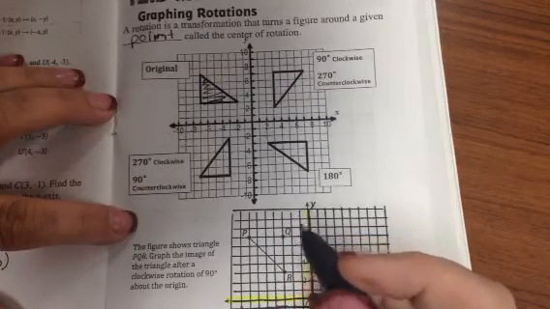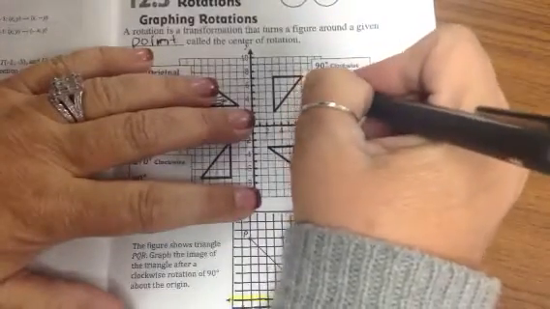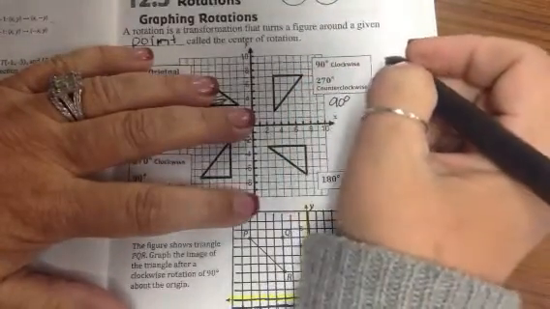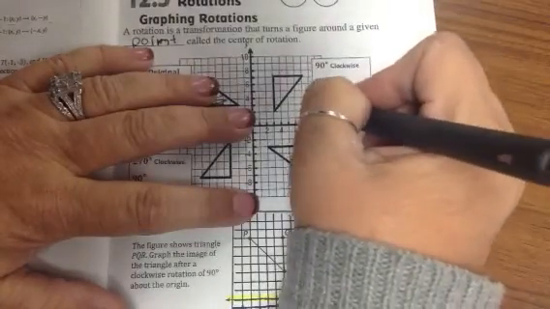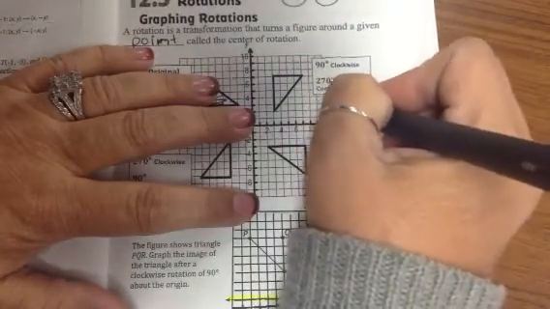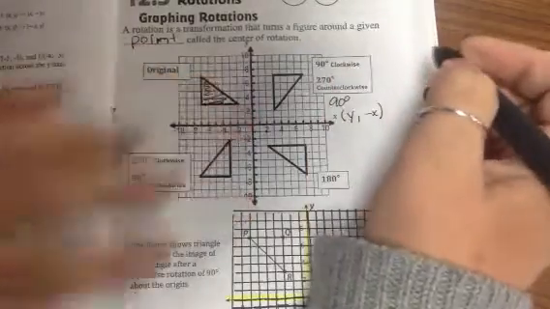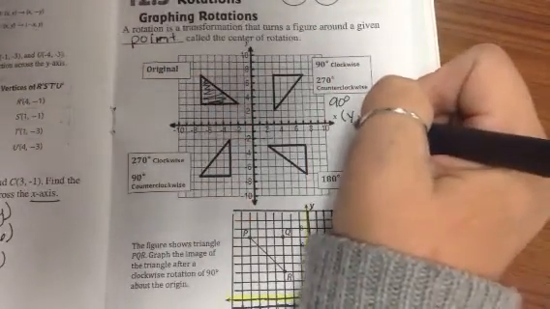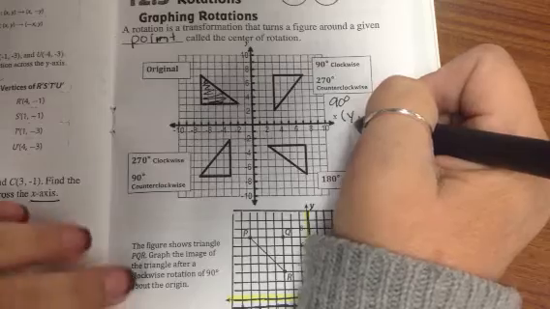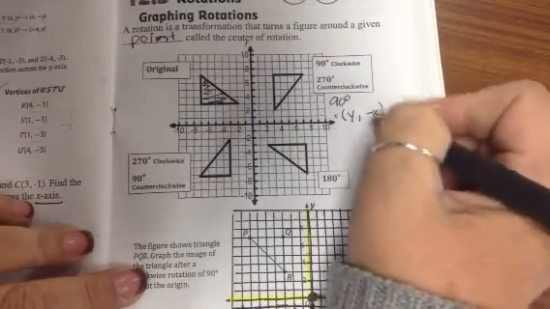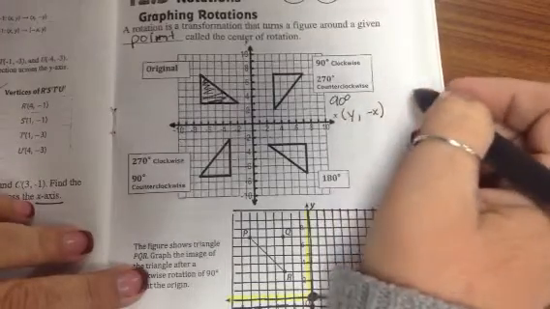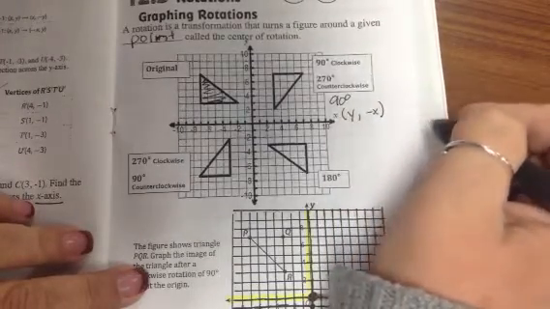When you are looking at a 90 degrees rotation, clockwise, you are looking at your Y and your X changing for your algebraic rotation representation. So your Y is going to move to the front and it's going to stay the same sign, but your X is going to move to the back and it's going to change signs. So we'll talk about that in a minute. I just want to put these in your notes so that when you go back you can see this.